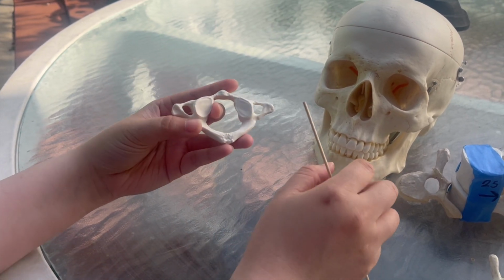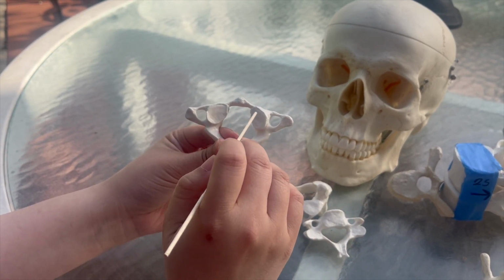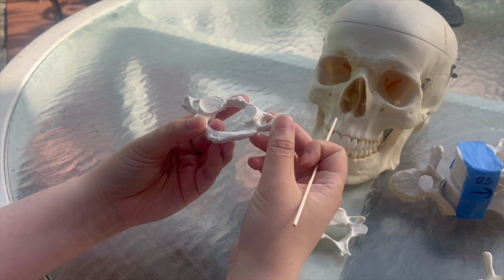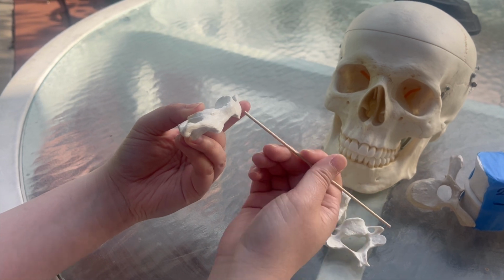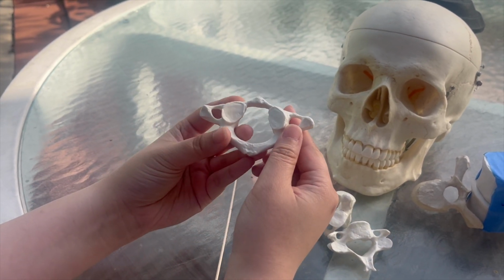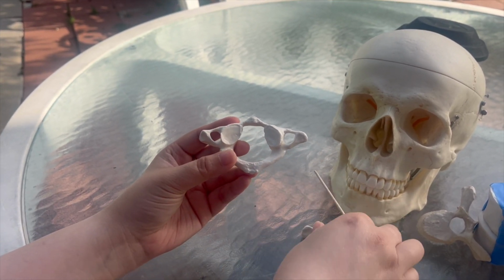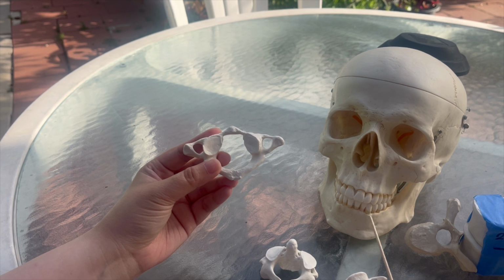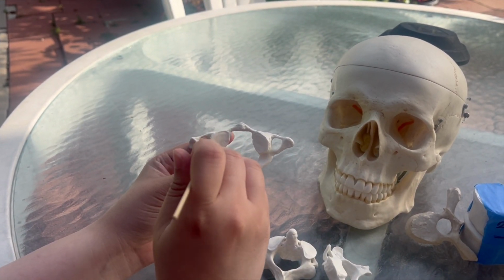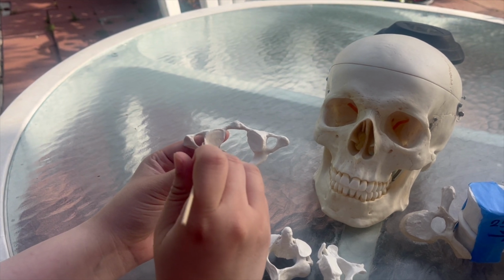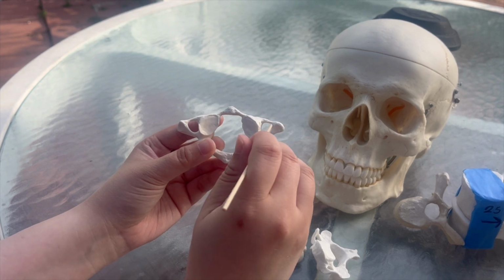Let's go ahead and take a look at C1. This is the very first cervical vertebra. The exception to the cervical vertebra is that it does not have the spinous process. So you do not see the spinous process coming down here. And the C1, well, all of the cervical vertebra, they have these holes, as you can see. These holes are specific for the cervical vertebra. This is called the transverse foramen, transverse foramina for plural.